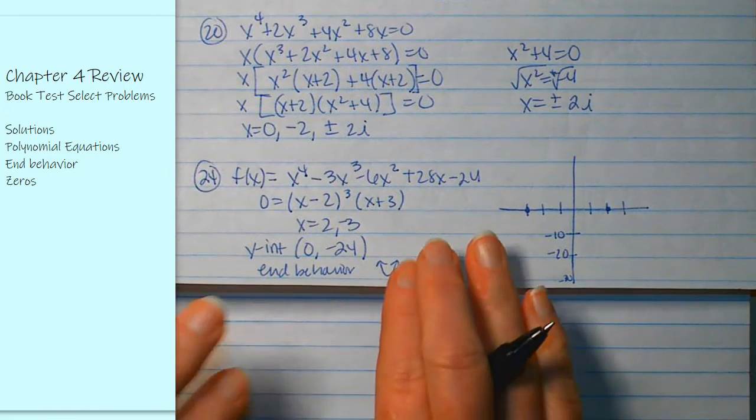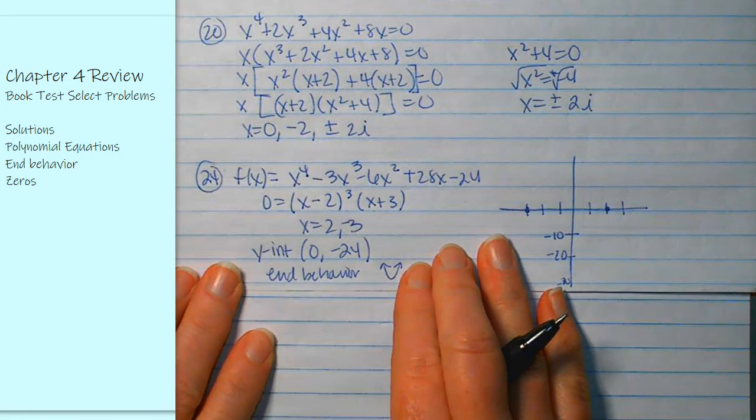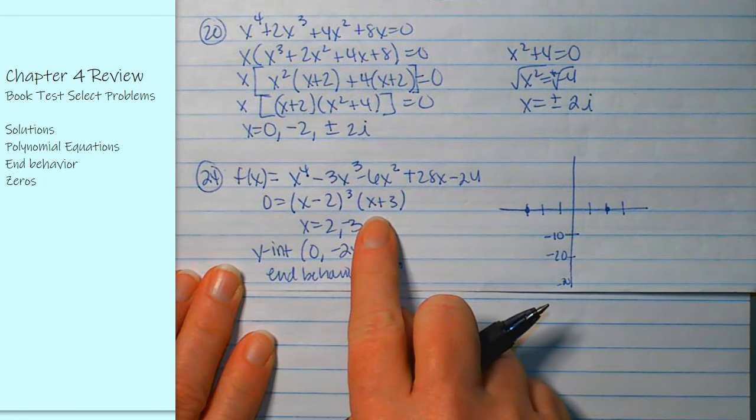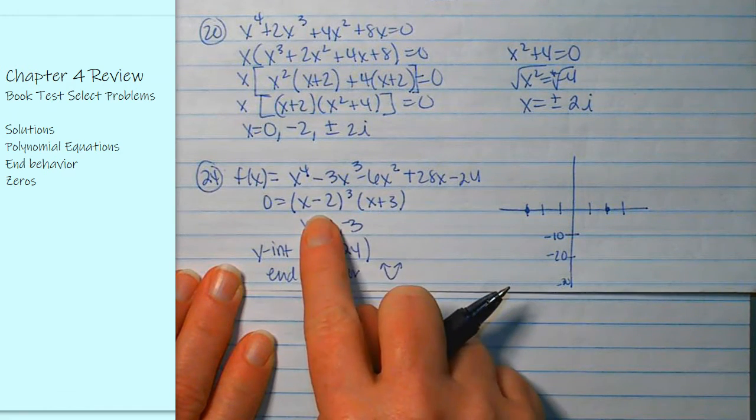For number 24, this might have taken you a little bit of time, and that's okay. You have a problem every now and again that you have to keep trying. So I did not do all the synthetic divisions. If this had been a problem that I would give you on assessment, I would give you a hint like, how about f of 2 equals 0, and that would get you started here.